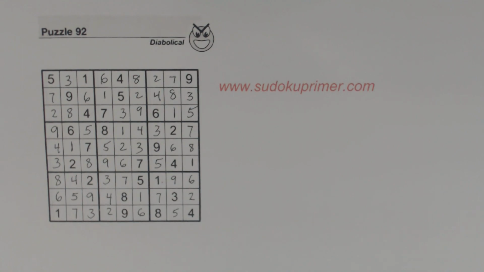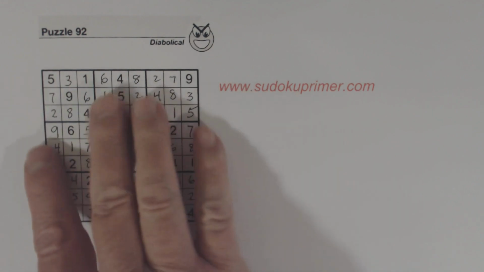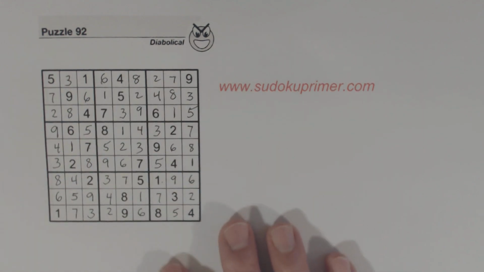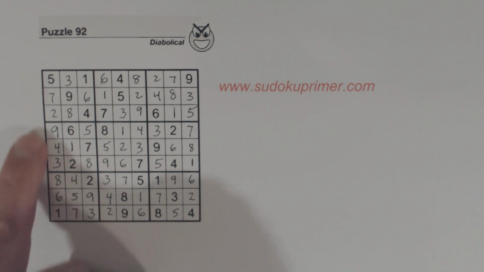So the thing that really helped us a lot was we looked at this column, and even though it was a difficult column because there were only two numbers in it, we started looking at other parts of the puzzle to help us narrow down what we need to do in order to find numbers there.